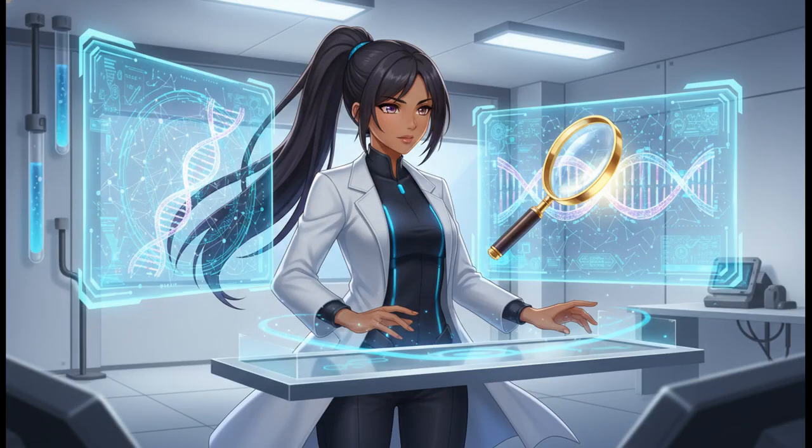But, as you might guess, there is a major logistical hurdle here. The human genome is billions of letters long. Human brains simply cannot read or process millions of biological instructions on their own. Enter bioinformatics. This is the modern detective tool of genetic research.